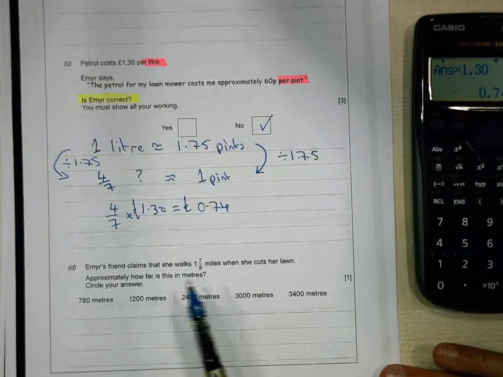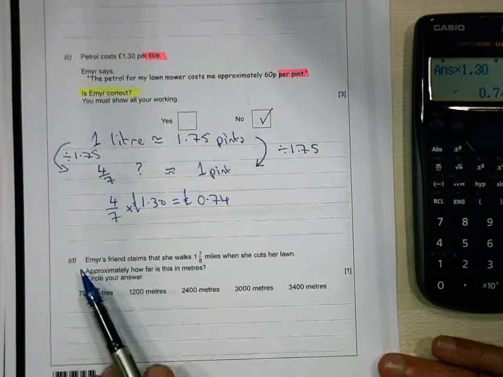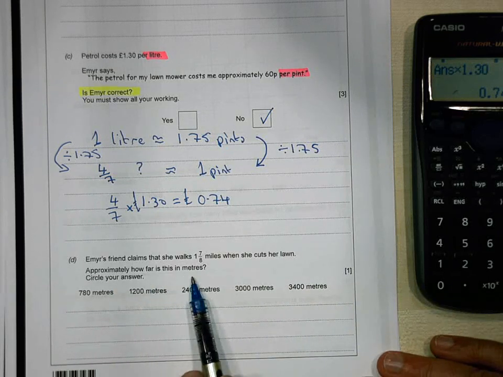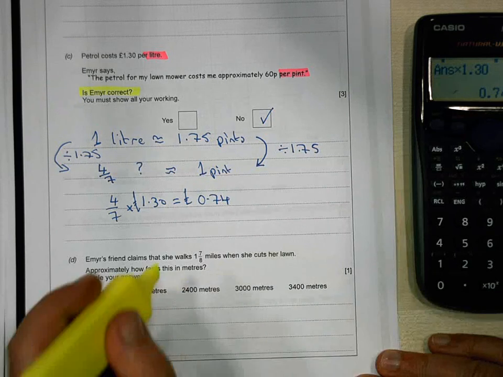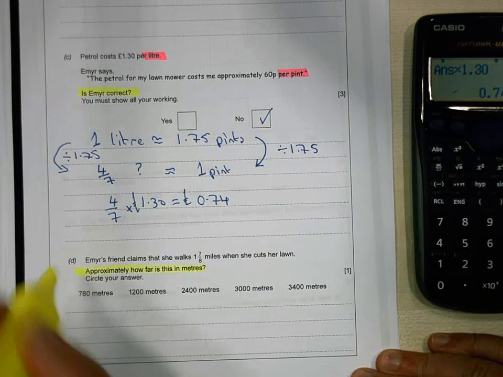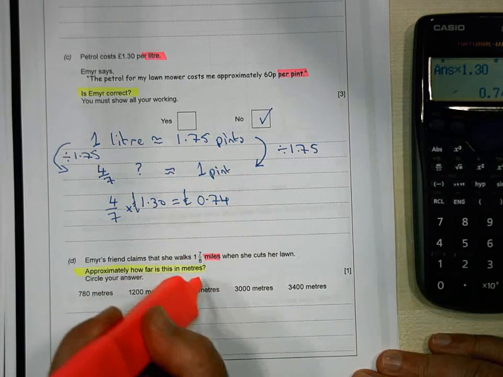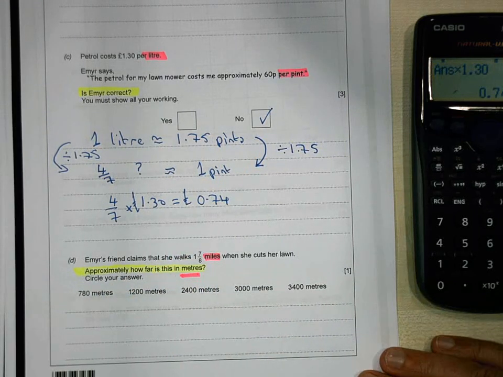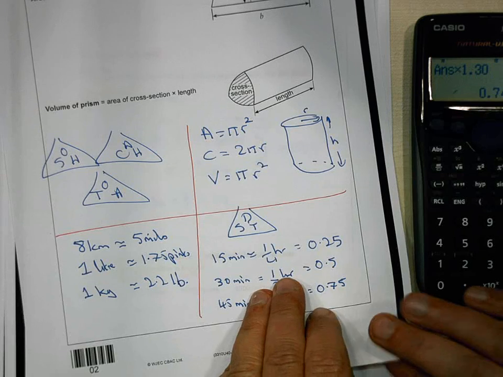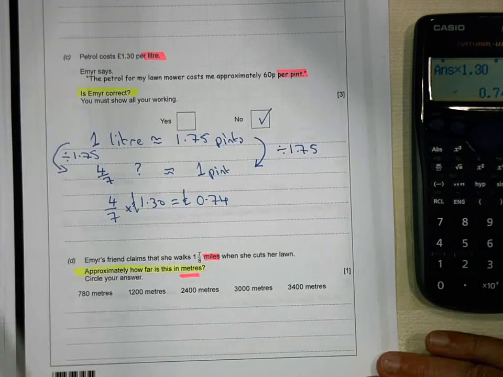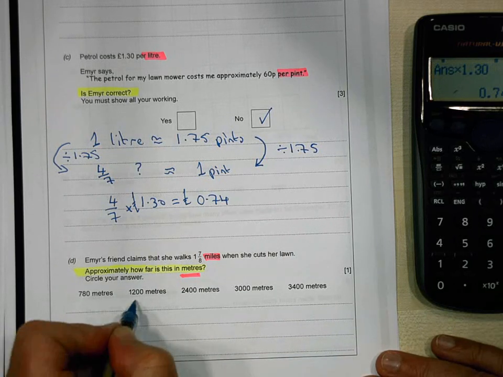Emyr's friend claims that she walks 1 7/8 miles when she cuts her lawn. Approximately how far is this in kilometers? So this is another one of our conversions. This time we're converting miles to kilometers. So we're going back to our crib sheet that we filled in right at the start. 8 kilometers is approximately 5 miles.